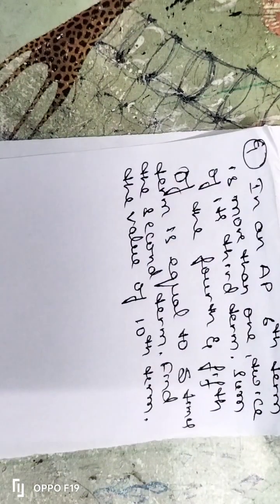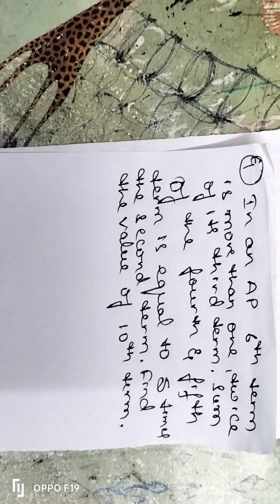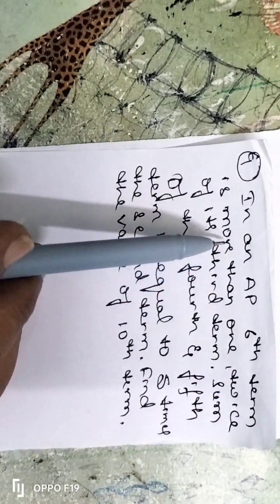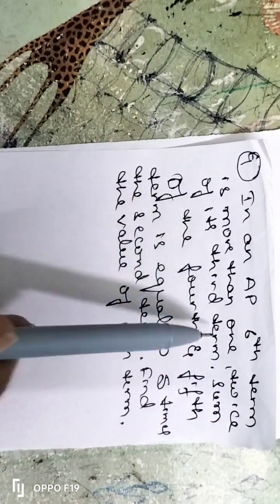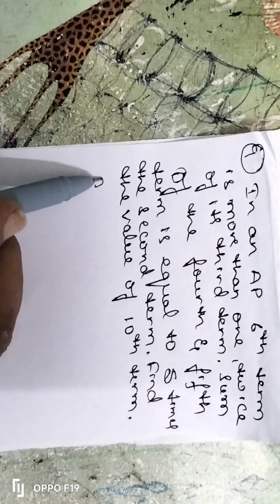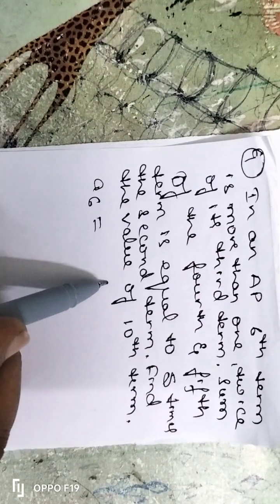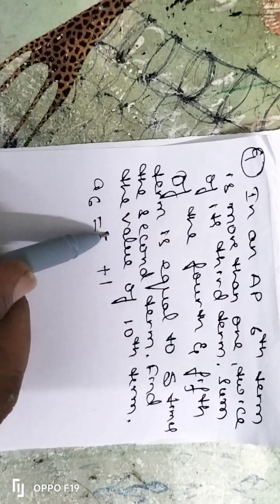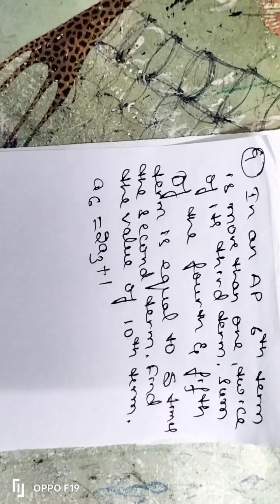Now let us move to the 9th question. In an AP, the 6th term is 1 more than twice its third term. So the 6th term, A6, is equal to 1 more than twice its third term.